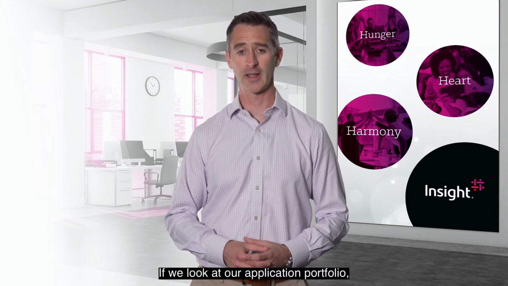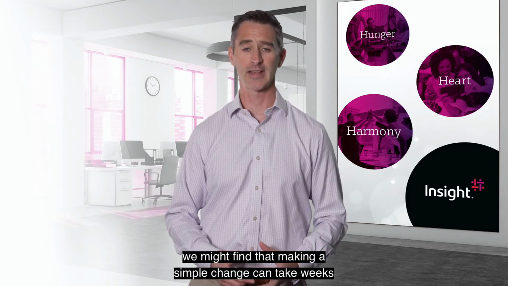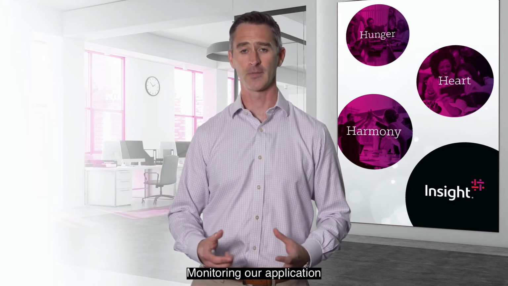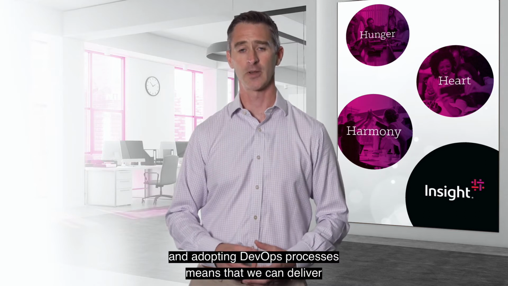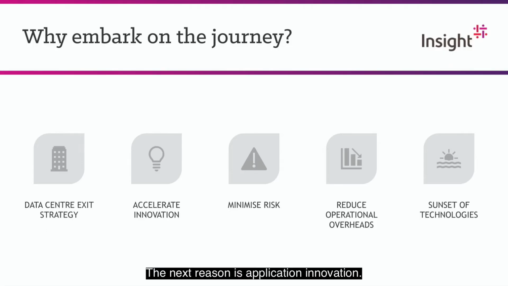If we look at our application portfolio, we might find that making a simple change can take weeks or months to get into production. Modernizing our application and adopting DevOps processes means that we can deliver that business value much faster.